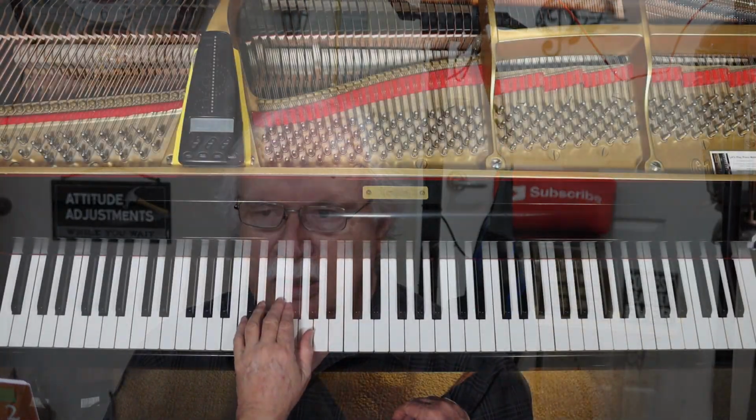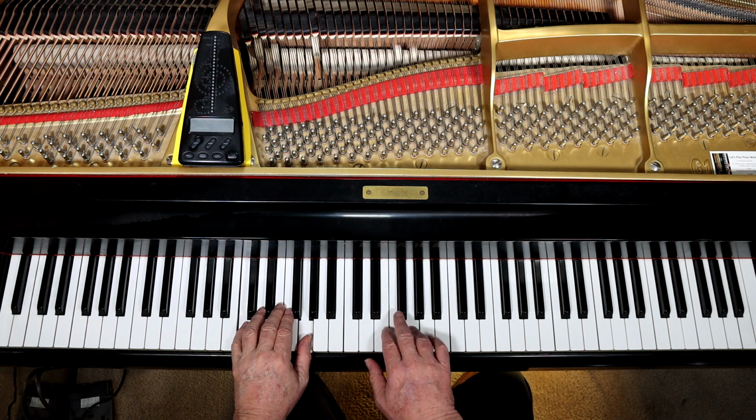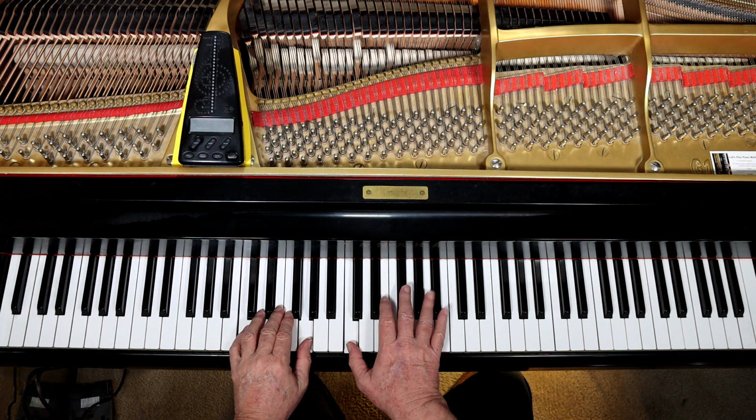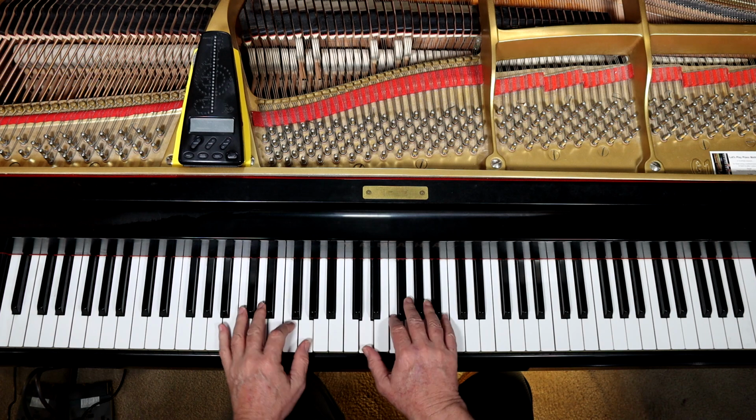Yeah. The left hand needs to stay out of the way. Light. All the way through. The left hand, you have to be careful because it's too easy for it to overpower the right. Did it get loud? No, keep it out of the way.